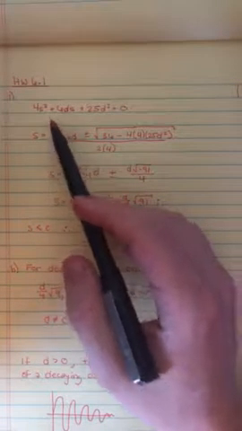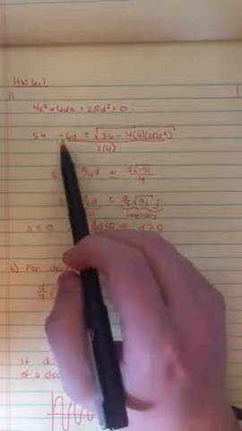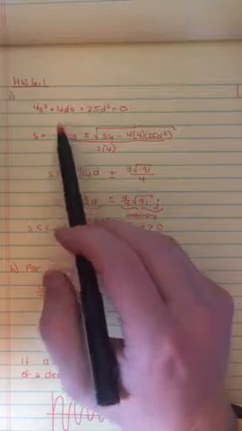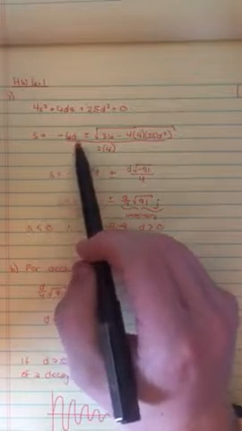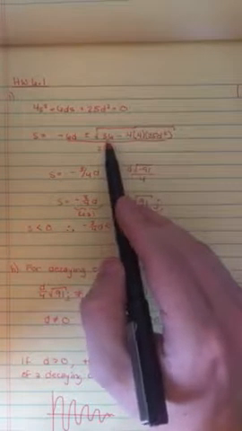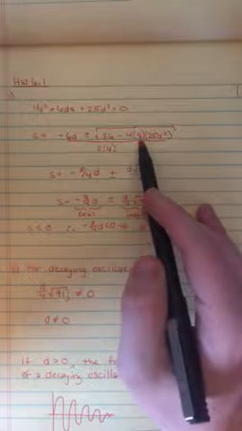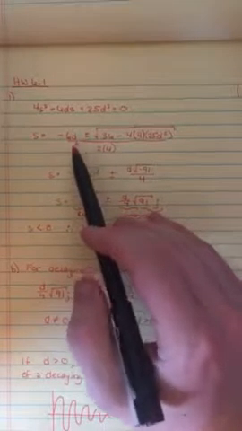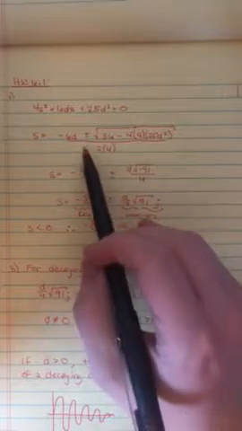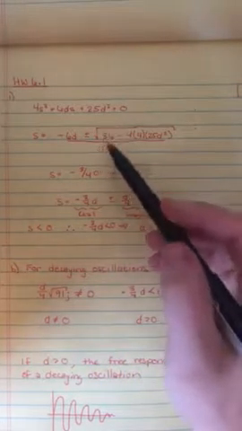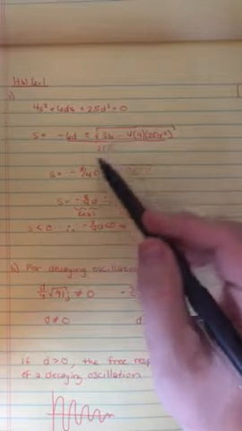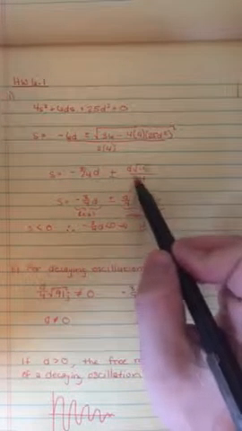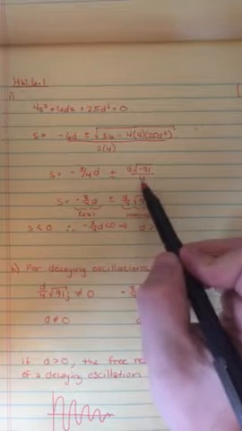And to figure that out, you would have to use the quadratic equation to find the roots of S. So using this equation, you come out with negative 6D plus or minus the square root of 6 squared minus 4 times 4 times 25D squared, making sure that you carry the D's with you. And it's all over 2 times 4. When solving this, you come out with S equals negative 3 over 4D plus or minus D times the radical of negative 91 over 4.